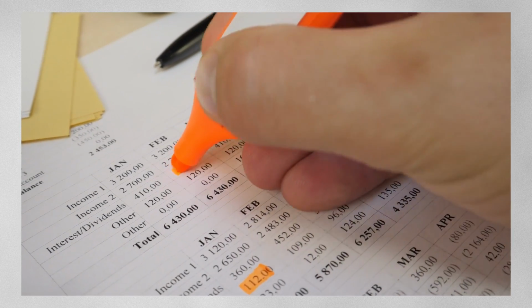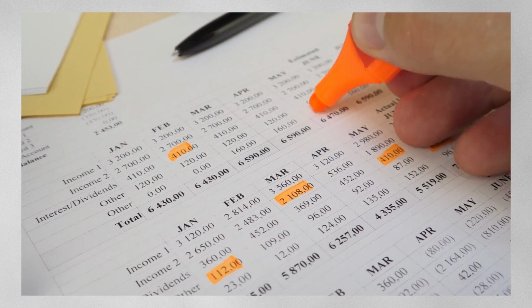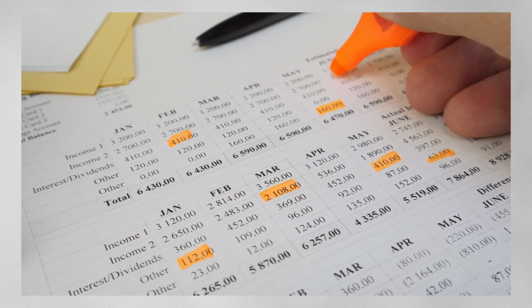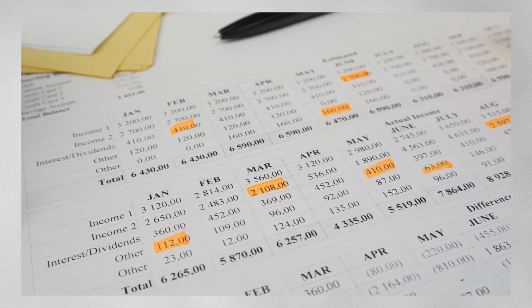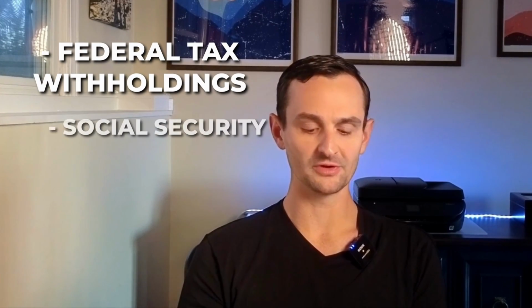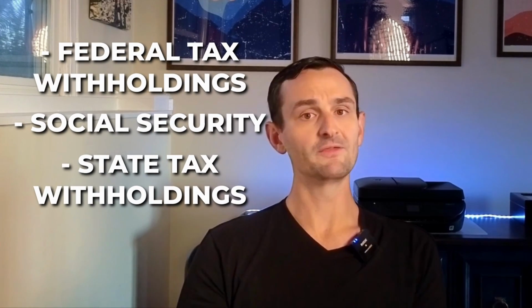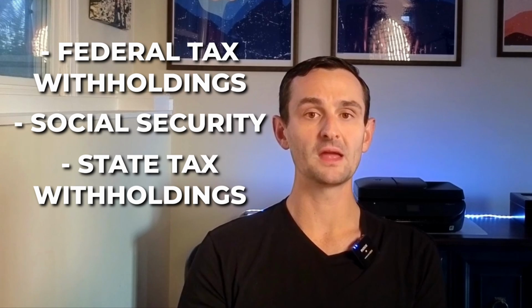So you want to go ahead and do the math and figure out, okay, if I'm paid $1,000 every 2 weeks, how much does that translate into monthly? And you're going to want to do the same thing for your deductions, right? So for your federal tax withholdings, your Social Security, your state tax withholdings, if there's health insurance deducted from your pay, you're going to want to do the math and figure out what the monthly amount is, because we're going to need that later.